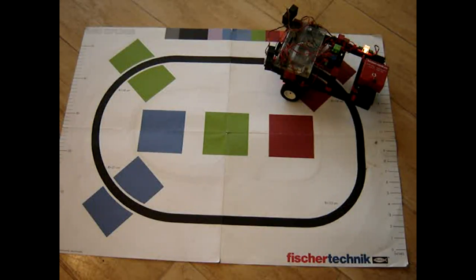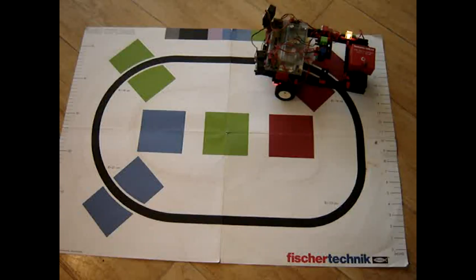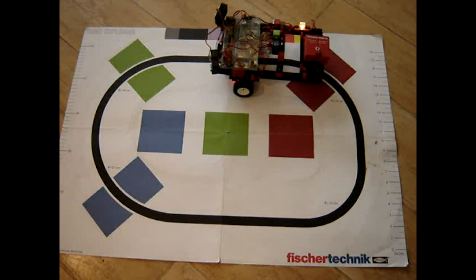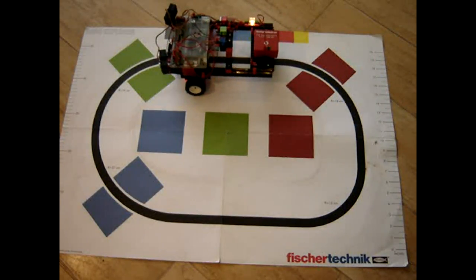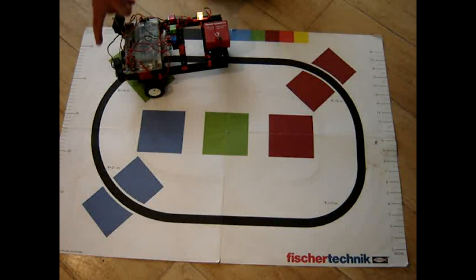See if it self-adjusts. I don't think that's going to happen. Clearly it does not. And now I have to step through the light.